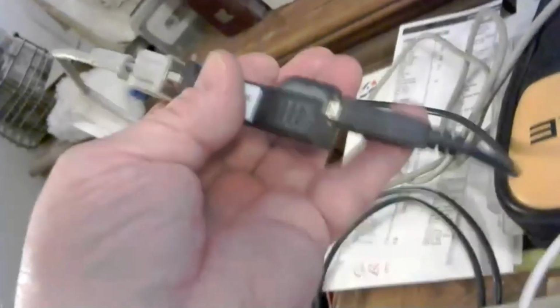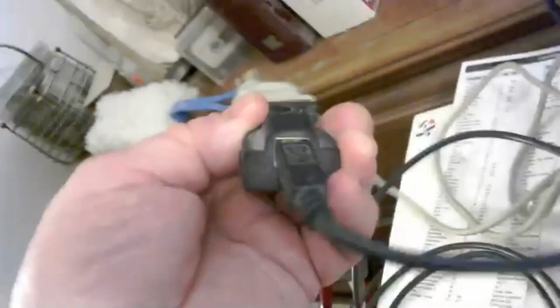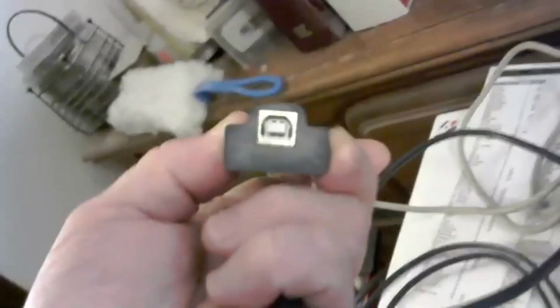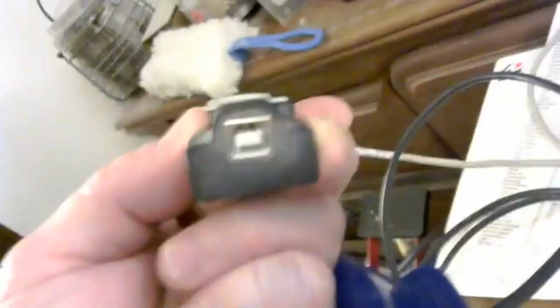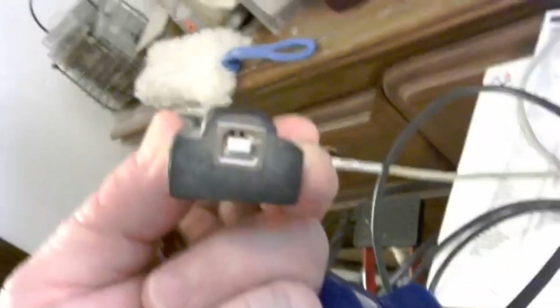Now, on the other end of this converter here, if you take a look, on this end, what we have here is a square, and if I can get it unplugged while I'm holding it, this end is a USB type B. On USB you have A and you have B. So on this end, this is called a USB type B that looks like a D on the end.